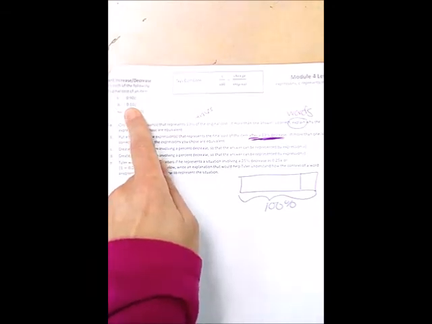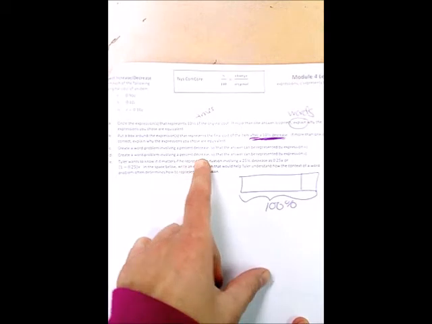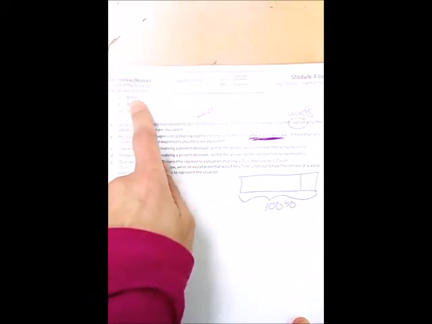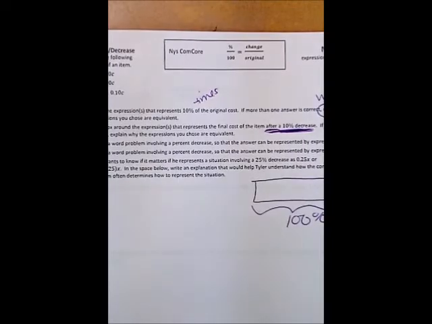Now, the next thing I want you to do is create a word problem involving the percent decrease so that the answer can be represented by this expression. Make a word problem for that. Then you're going to make a word problem for percent decrease that you would use this one for. They both end up with the same answers, but it's a different kind of question. I'll give you an example in a second.